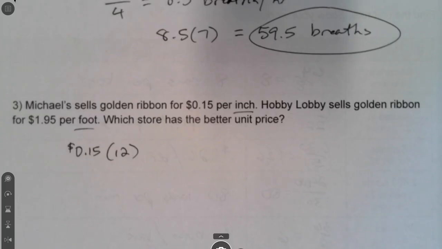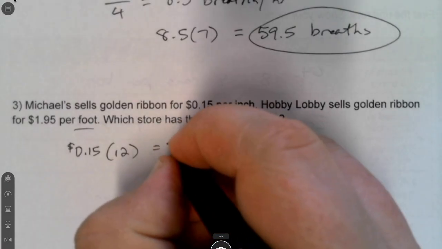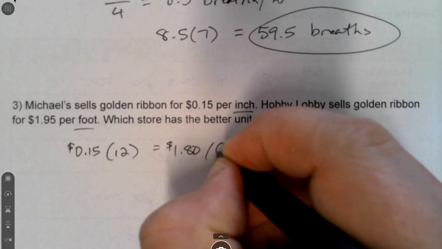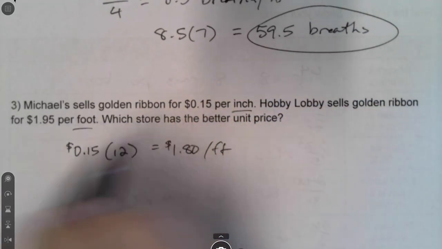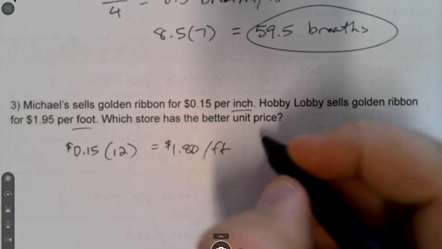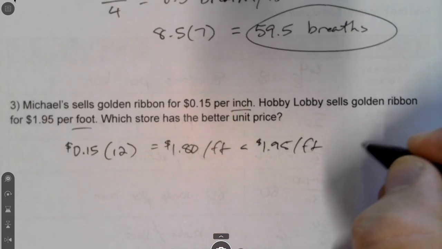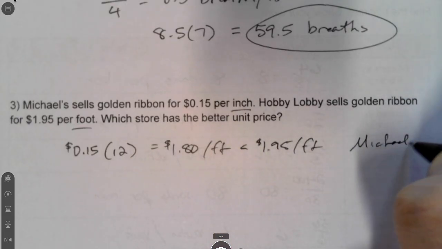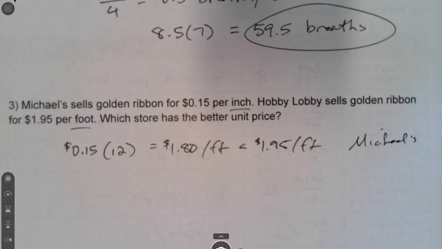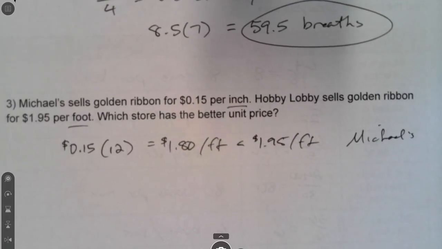So 0.15 times 12 gives me $1.80 per foot. So if we compare that to $1.95, it's smaller than $1.95. So that means Michaels is the cheaper cost. They have the better unit price.